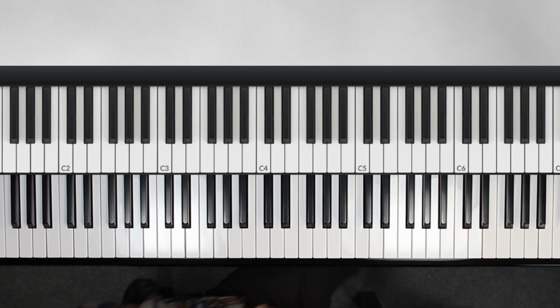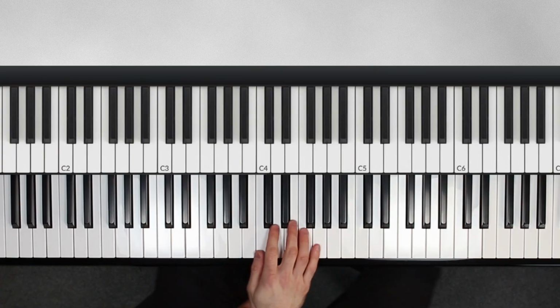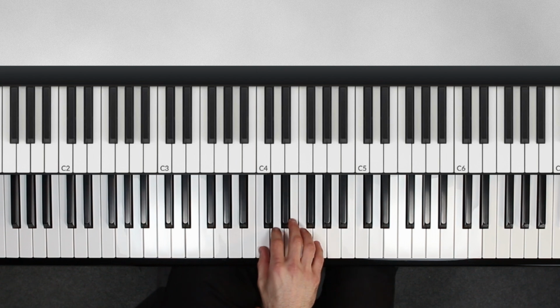Now we're going to learn about chords. So you may have heard about chords before. A chord is when you play 2 or more notes at the same time. So you've actually been playing a type of chord already with those fifths. But chords are usually more than 2 notes. It's typically 3. And these are known as triad chords.